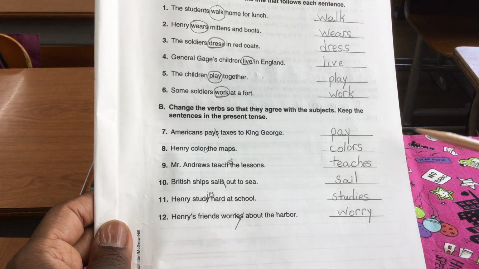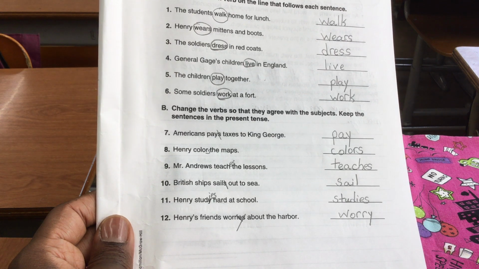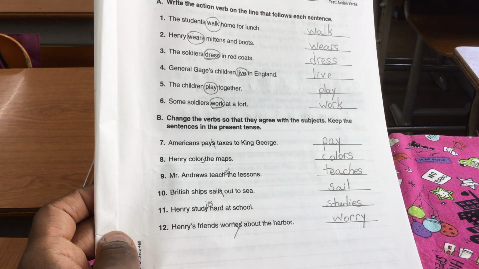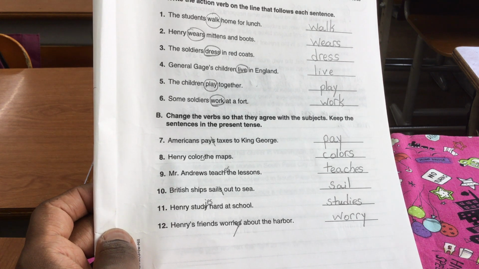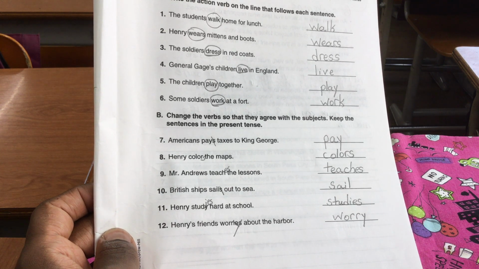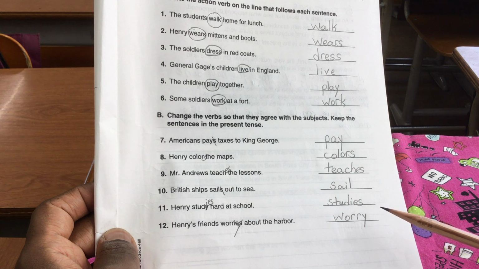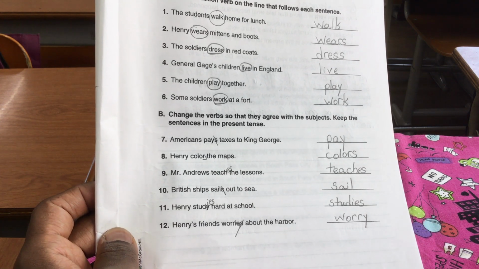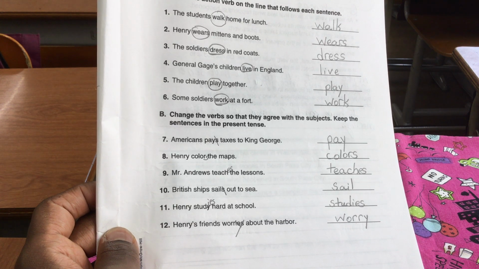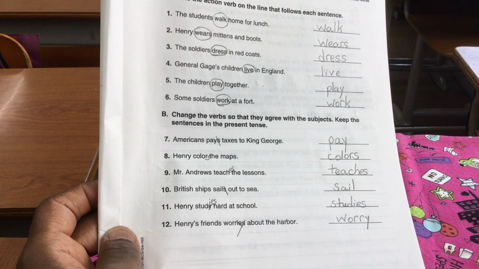Please note the spelling in teaches. I have added an ES. Number 10, British ships sail out to sea. Number 11, Henry studies hard at school. Please note that I've changed the Y to IES. Number 12, Henry's friends worry about the harbor.